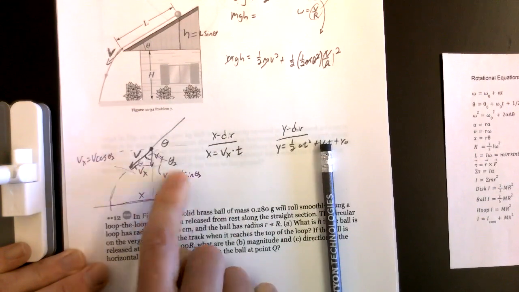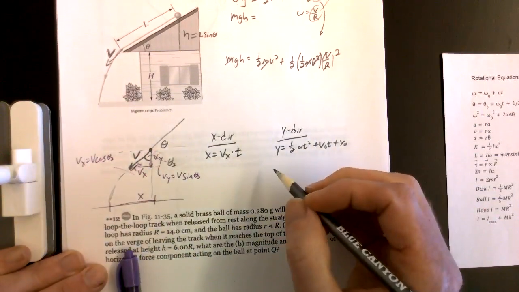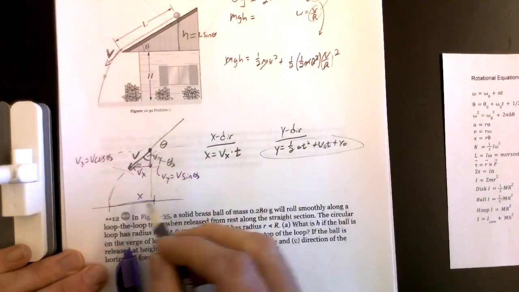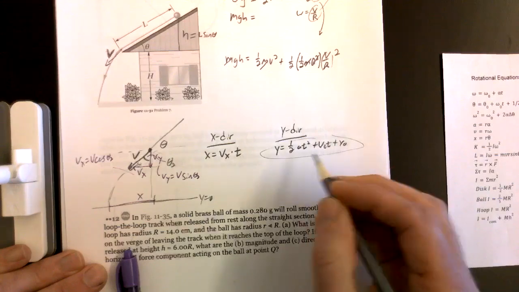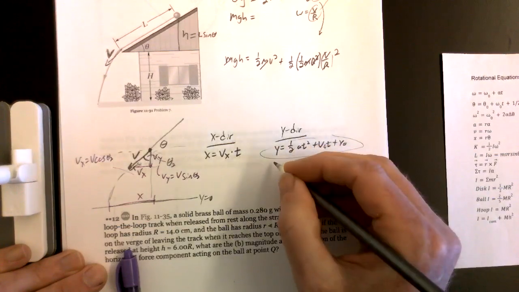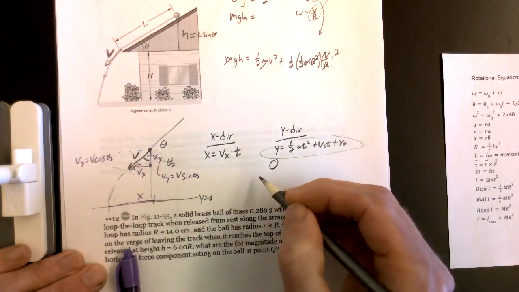Or I could have just switched it as sine of the original angle for this one and cosine. Anyways, you get the idea. The trick with this one, once again, is just remembering that if you choose this as y equals 0 at the ground, then in this equation, when you're plugging things in, I'm looking for at what time will the cylinder reach the ground at 0.